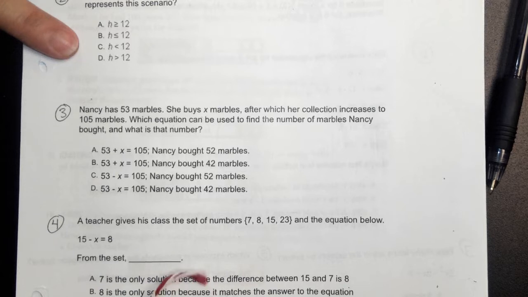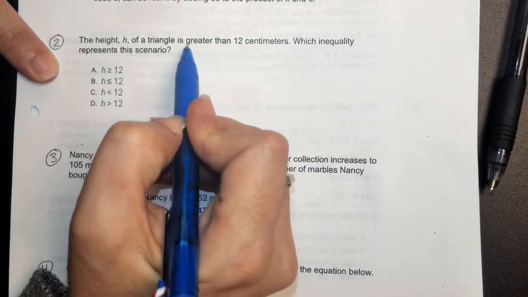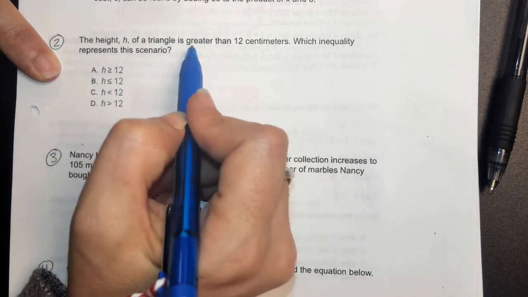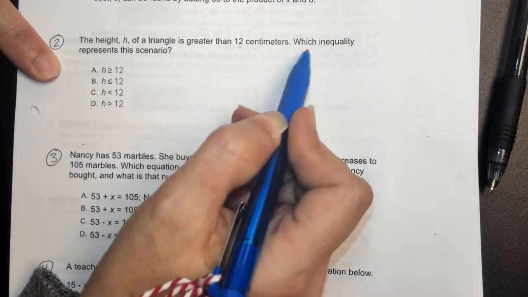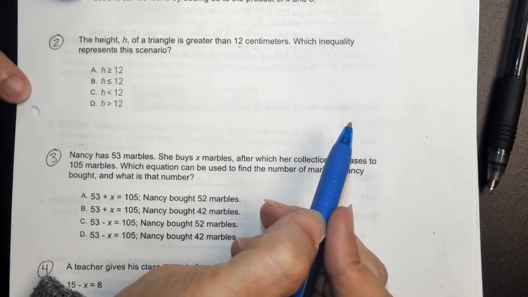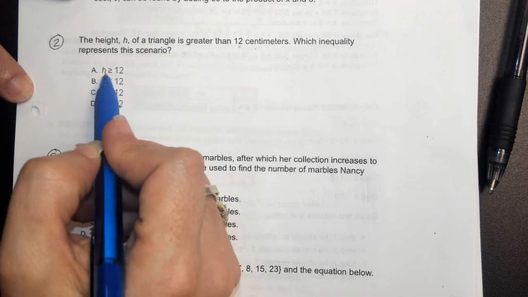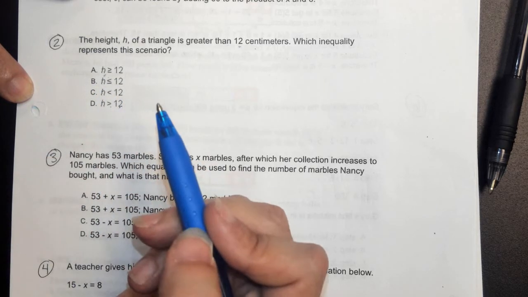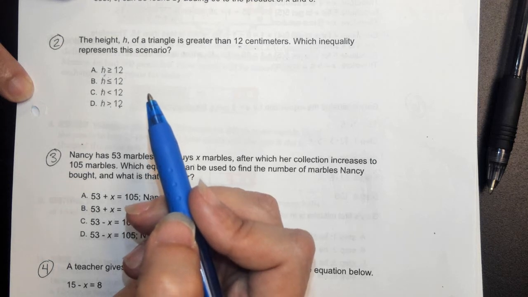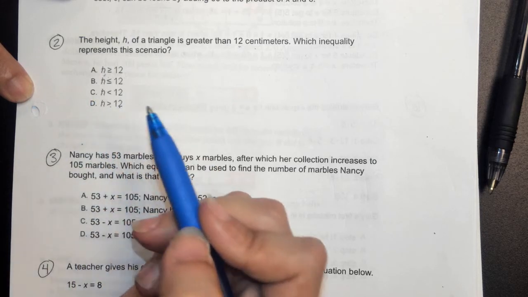The height H of a triangle is greater than 12 centimeters. So the height is greater than 12 centimeters. Which inequality represents this scenario? D, yes. H is greater than 12. We can't use this one because it says equal to also, right? So we can only use the one that says greater than. Height greater than 12. Okay, yeah, and that one's the wrong way. It's H is less than.